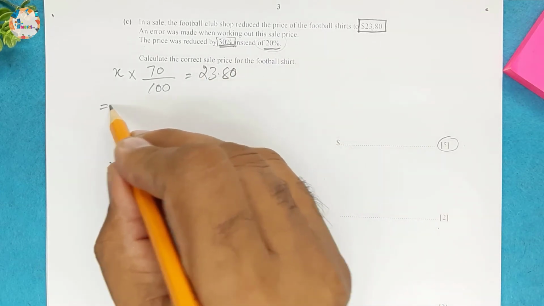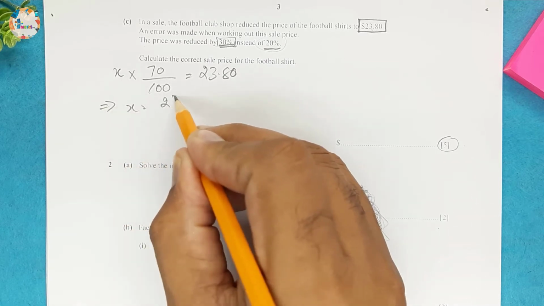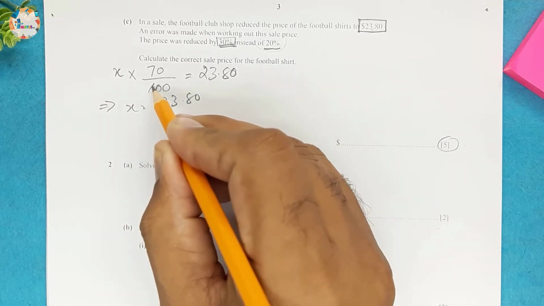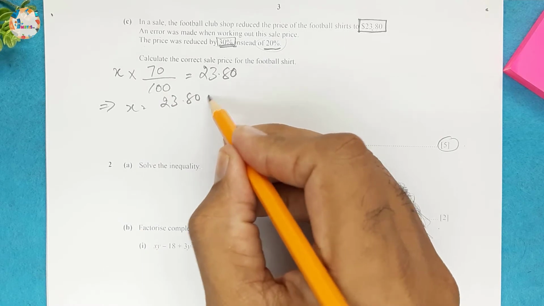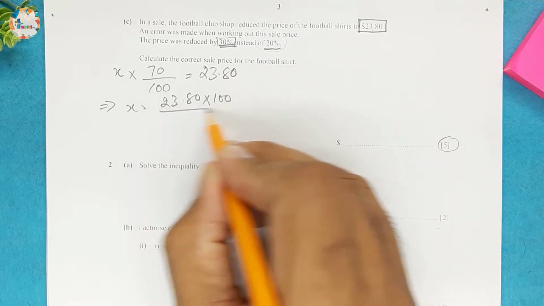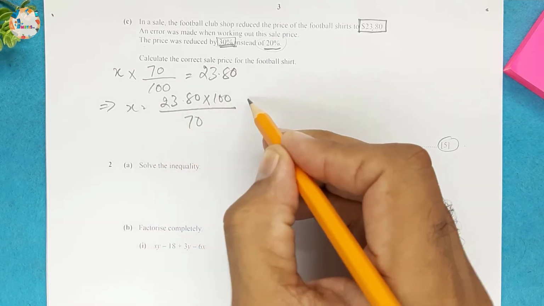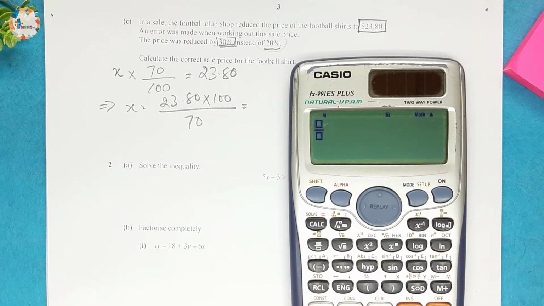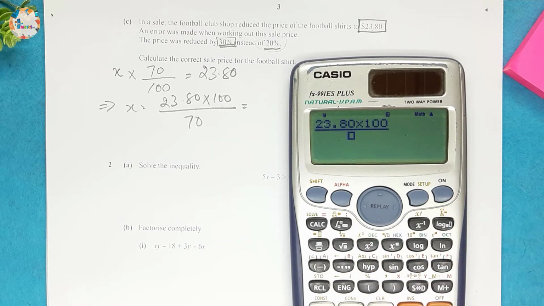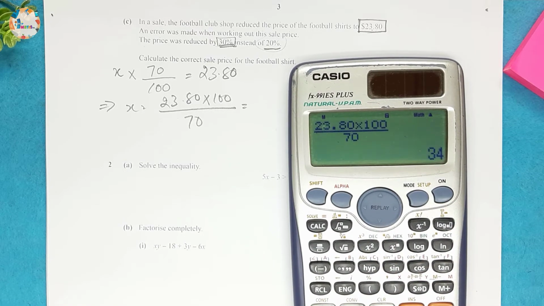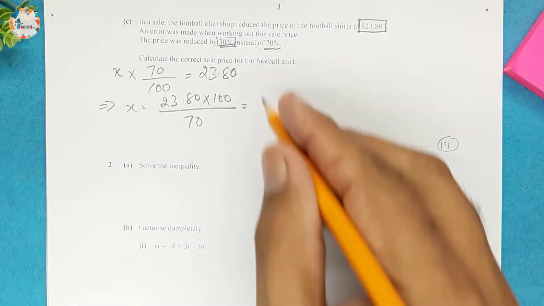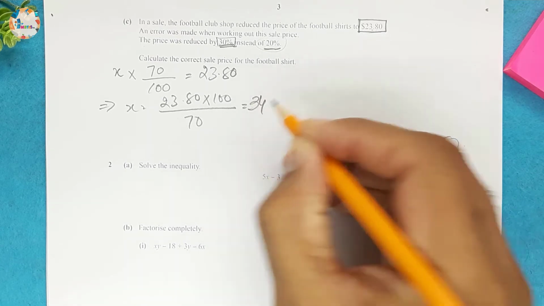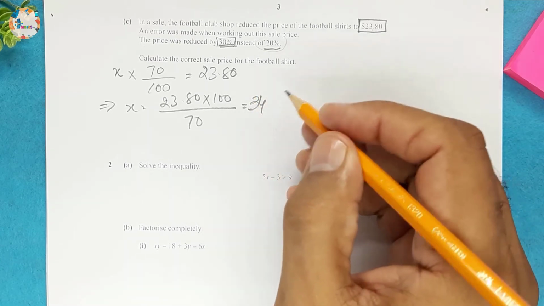So X will be 23.80 multiplied by 100 and divided by 70, which is equal to 34. So 34 was the original price.